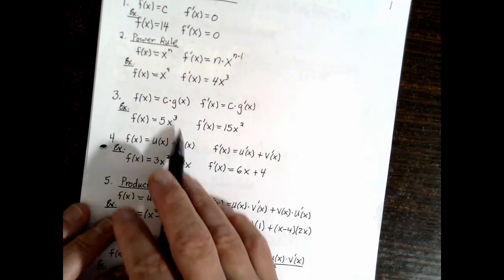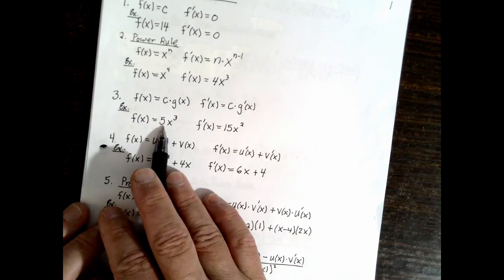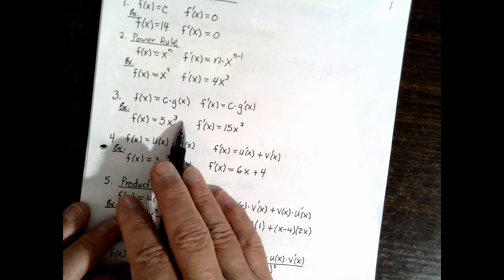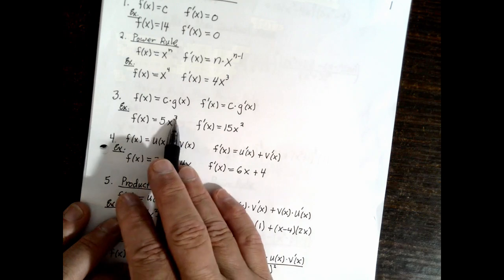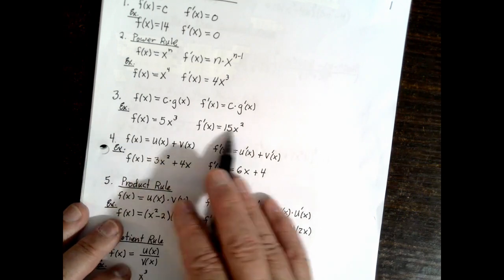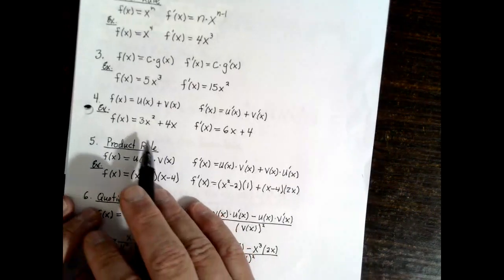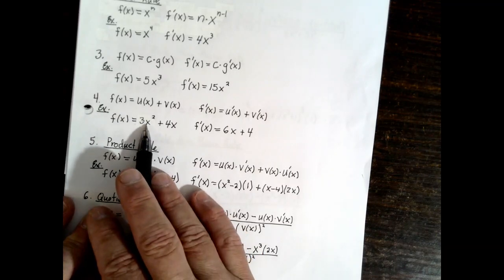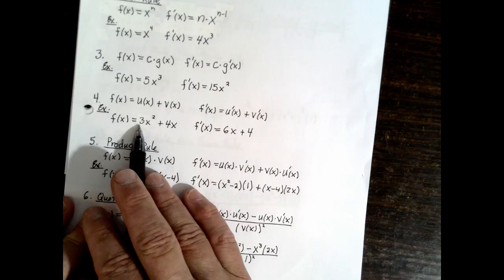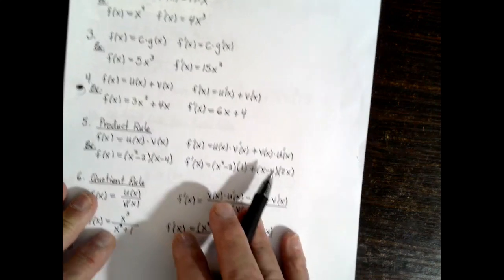from the exponent. If you've got a number out in front, the number out in front stays there, but then you take the derivative of what's left and you bring the 3 out front and subtract 1 from the 3, and the 3 times the 5 combined to give you 15. When you've got 2 different things that are being added or subtracted, you take the derivative of each one separately. So that's a 6x and that's a 4.